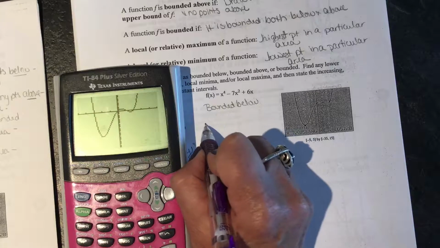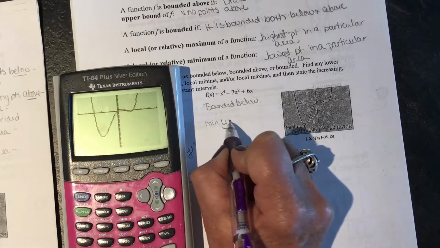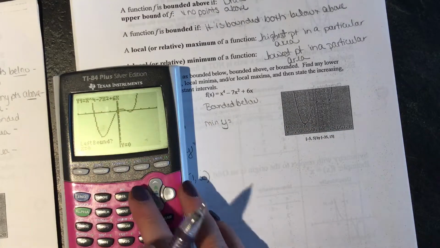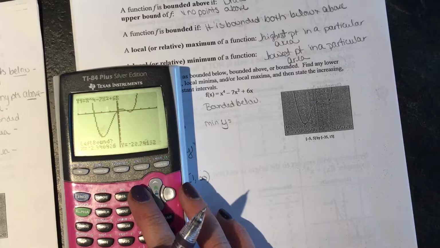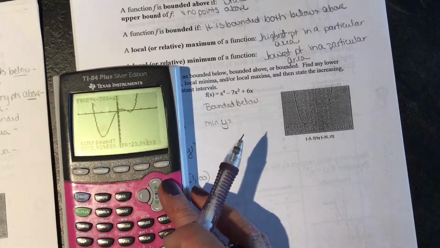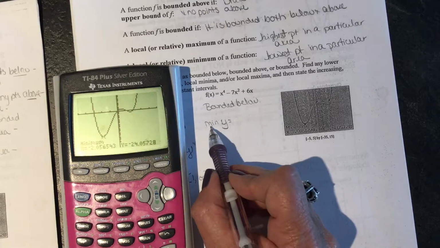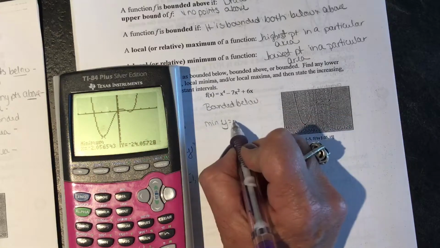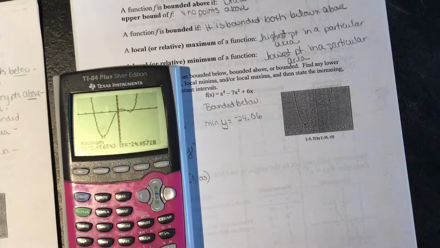So therefore, I would say this is bounded below, because no points are below that minimum point. So then I'm going to go find my minimums. I have a minimum at y equals, so I'm going to go back to my second trace, to calculate. My left bound, moving my cursor over to the left of that minimum. You can see it moving along there. So I'm to the left. I'm going to hit enter. To the right of that minimum, I'll hit enter through the guess. So I have a minimum at, now remember, I'm recording it according to my y value. So I'm going to say -24, rounding it to the hundredths, 0.06.